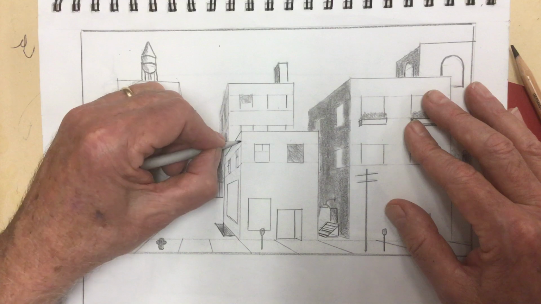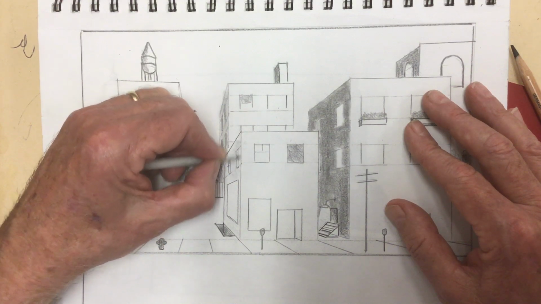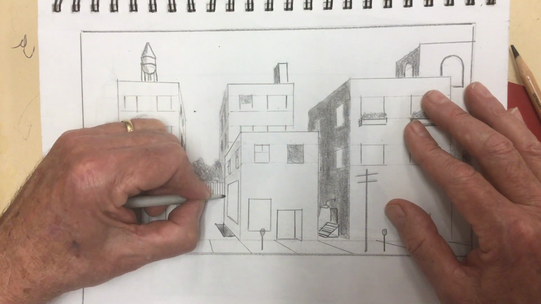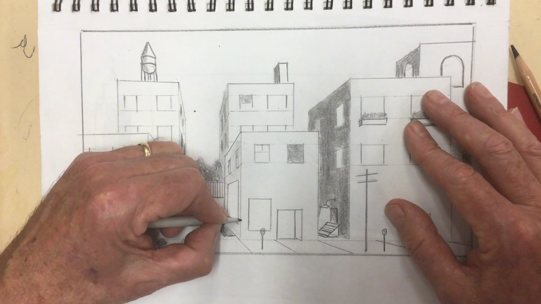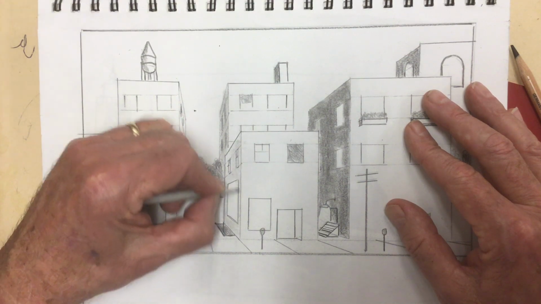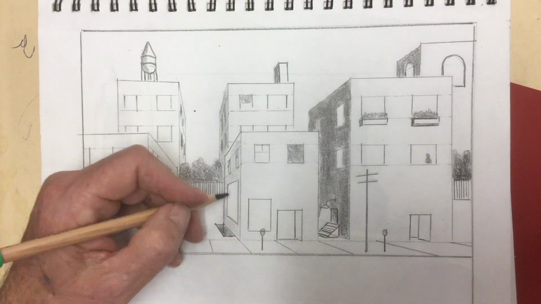So this shading on the side really does help. Don't want to make this side too dark. Because we have this little square here.